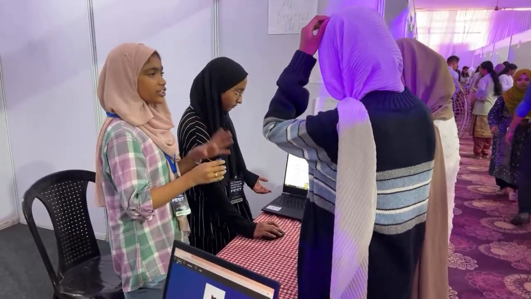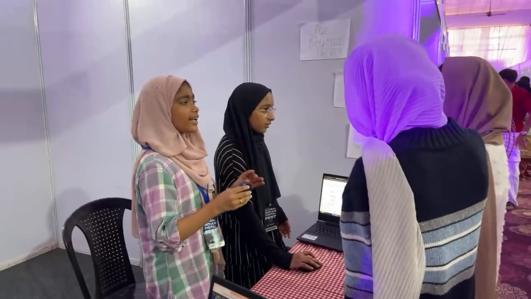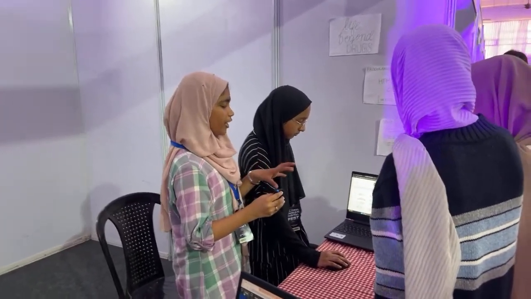Acupuncture is a traditional Chinese medicine practice that involves inserting thin needles into specific points in the body. There are several points in our body for different types of diseases. And these are those points.